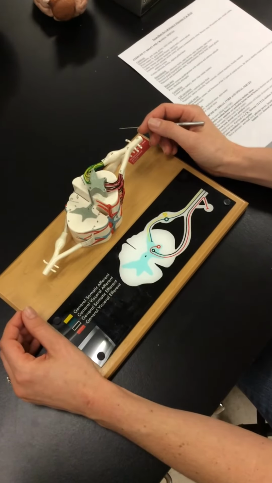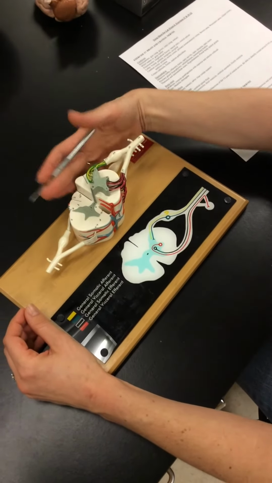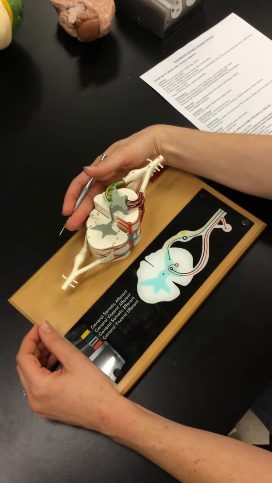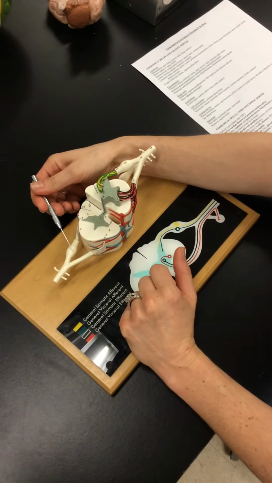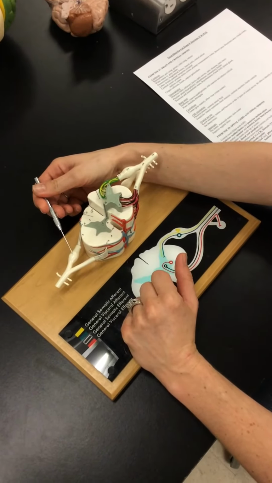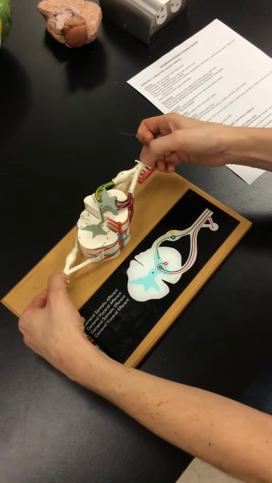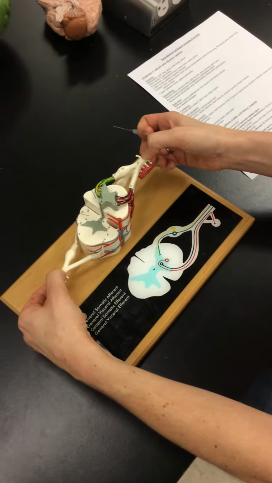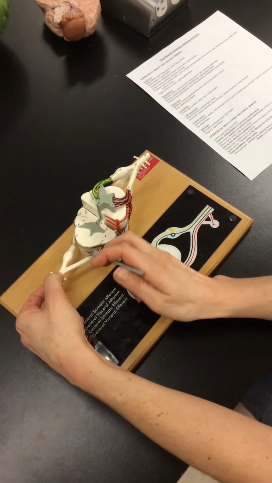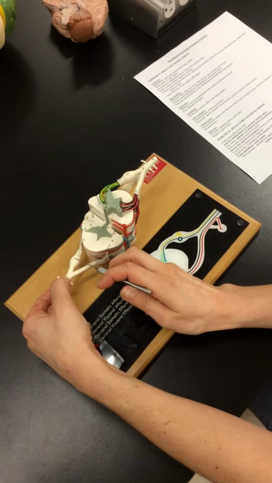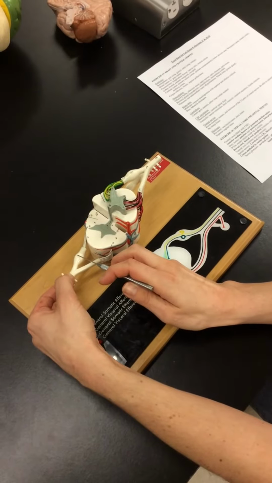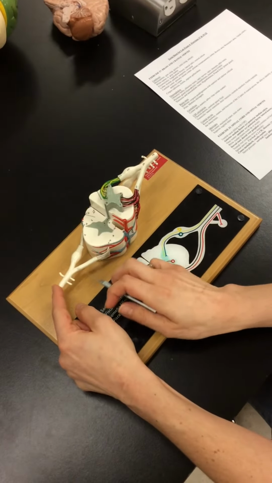This is a cross-section of the spinal cord. This is going to be the posterior or dorsal surface. I know that because of my posterior or dorsal root ganglion, which makes this the anterior or ventral surface. So where they unite, that is my spinal nerve. I have my dorsal or posterior root, dorsal or posterior root ganglion. This is my ventral root.